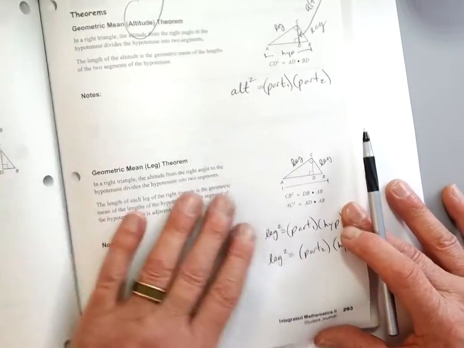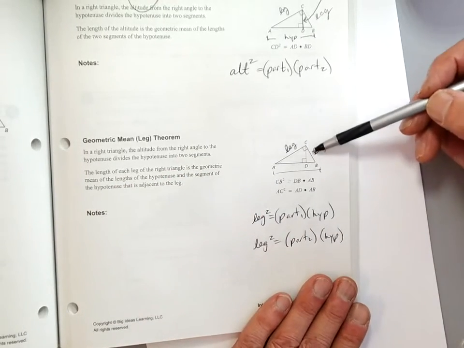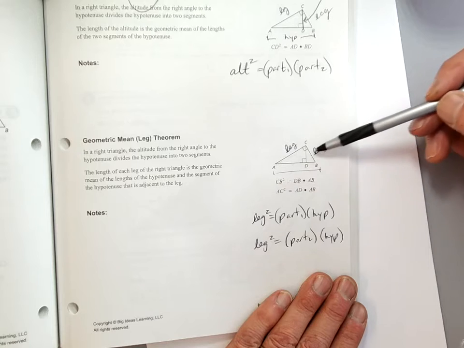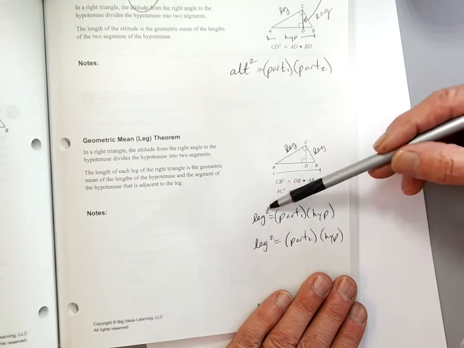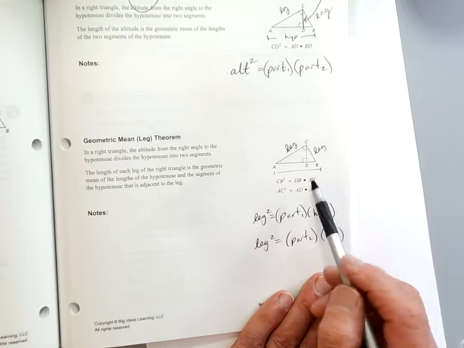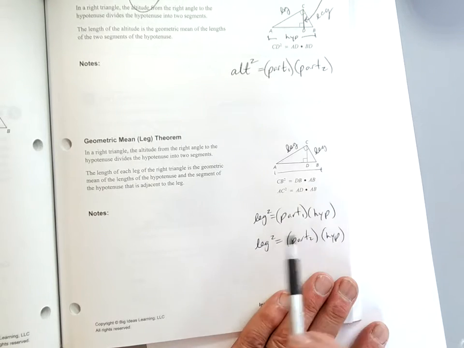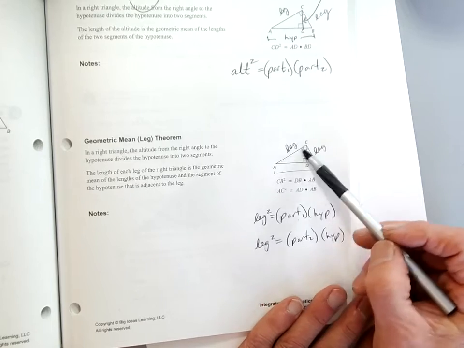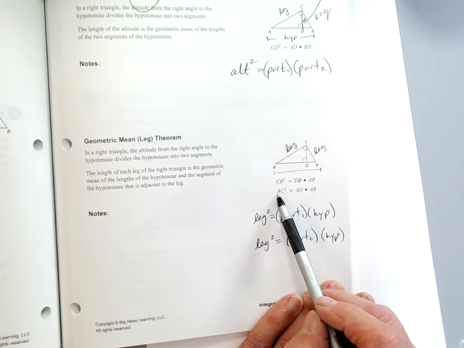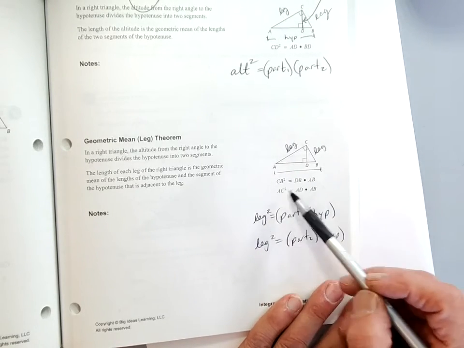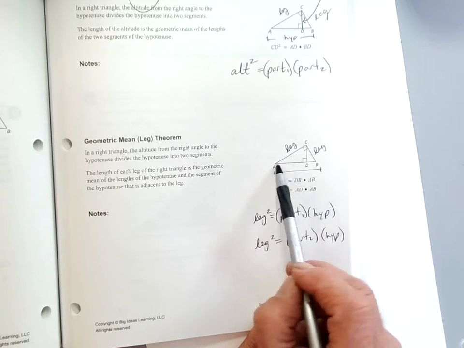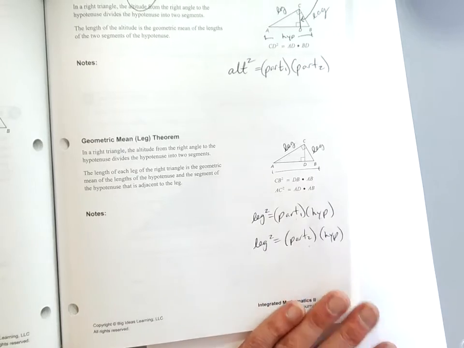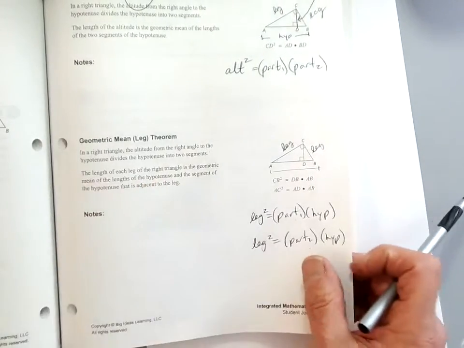This one's a little bit different because they don't talk about the altitude, but they talk about the legs. So this is the legs of a right triangle. They'll say CB, so the leg squared, CB times CB, is equal to DB, which is the part of the hypotenuse, times the entire hypotenuse. Or the other leg, AC, the leg squared is equal to AD, which is the part of the hypotenuse that's attached to the leg, times the entire hypotenuse, okay? So let's flip the page and take a look at that, okay?